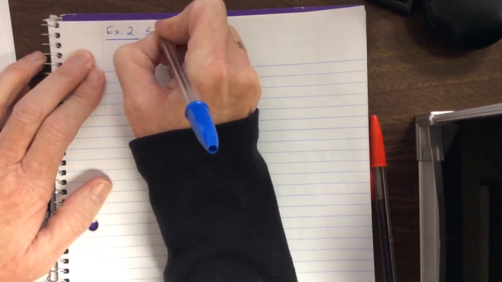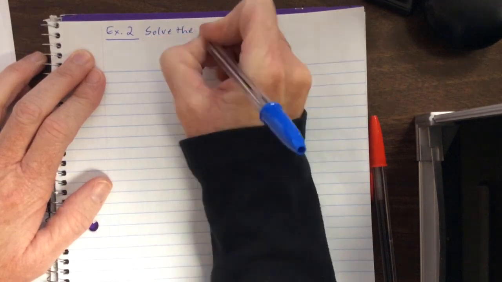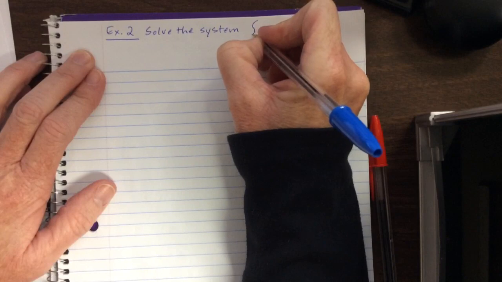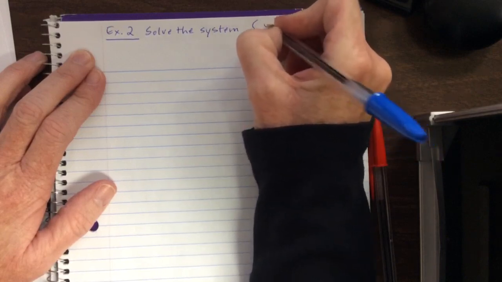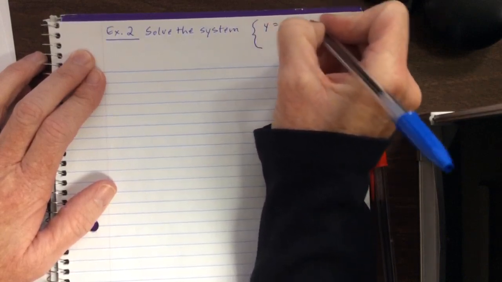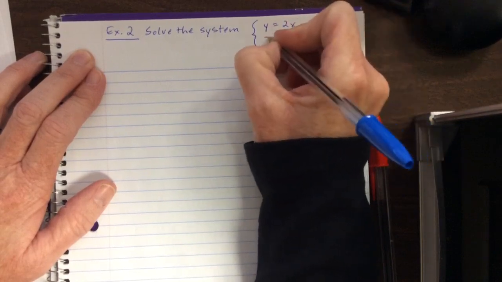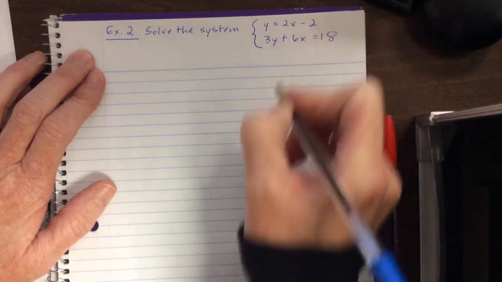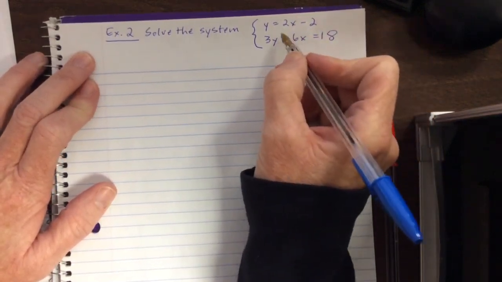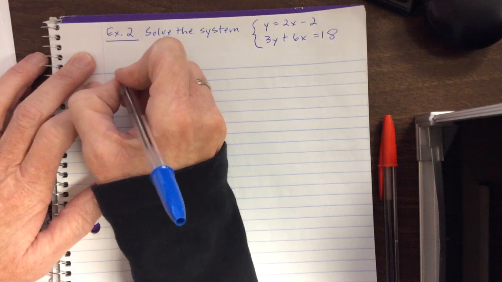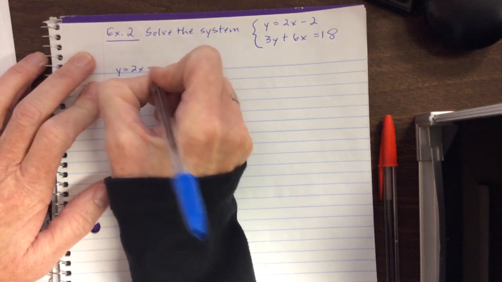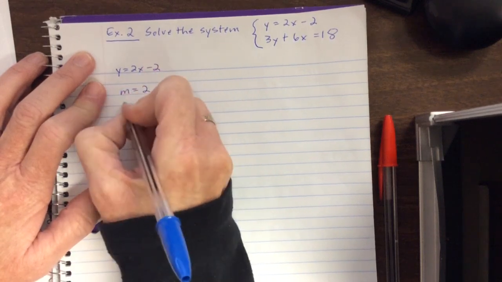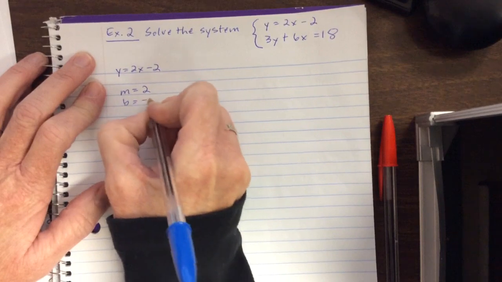Solve the system: y equals 2x minus 2, and then we also have 3y plus 6x equals 18. The first equation is already in y equals mx plus b, so our slope is 2 and our y-intercept is negative 2.